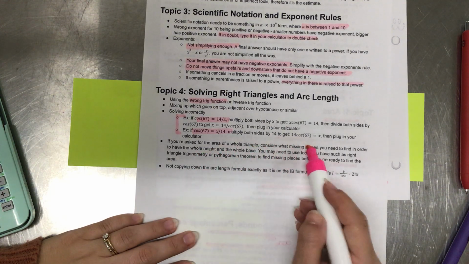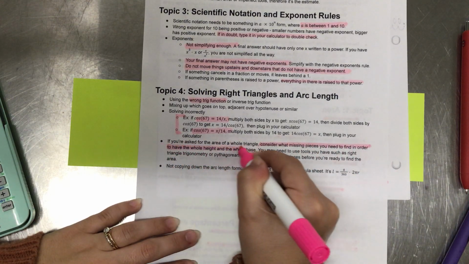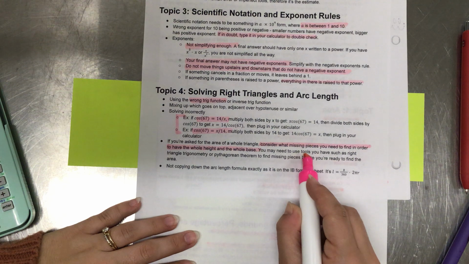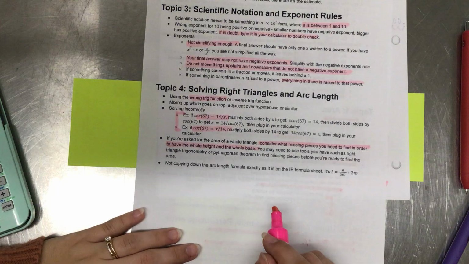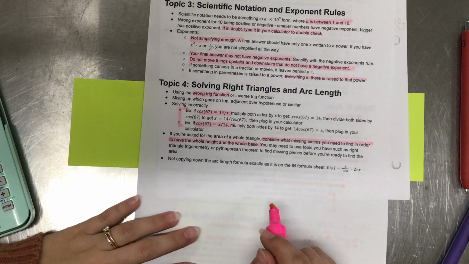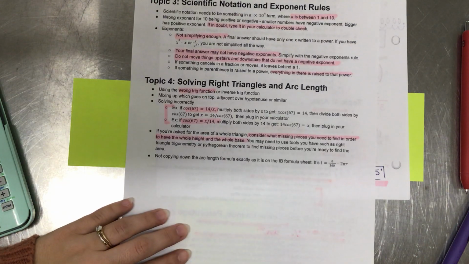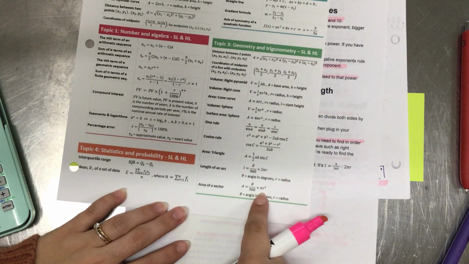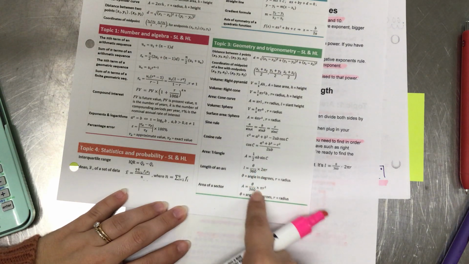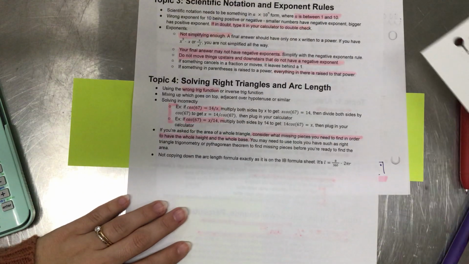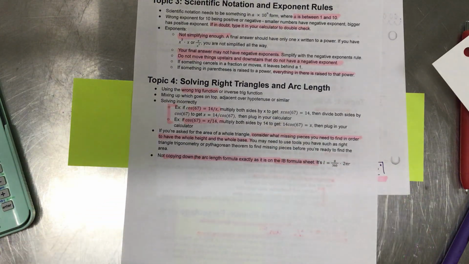If you're asked for the area of the whole triangle, consider what missing pieces you need to find in order to find the whole height and the whole base. You may need to use things like SOHCAHTOA or the Pythagorean theorem to find missing pieces before you're ready to find the area. And on arc length, honestly, we did mostly well. The only people who really got it wrong were the people who didn't try it, or who wrote down the area of a sector. Length of an arc, you're finding part of the circumference, not part of the area. So write it down exactly as it is on the IB formula sheet, and you'll be good to go.